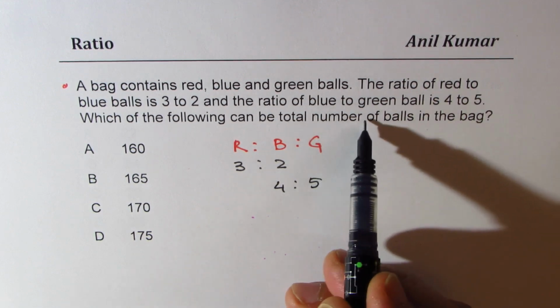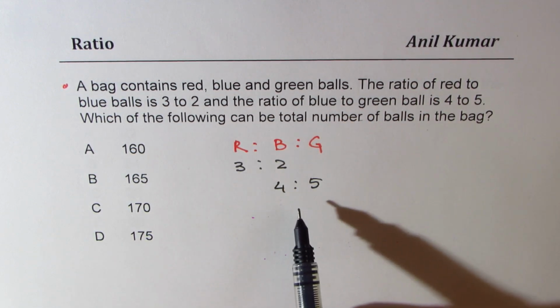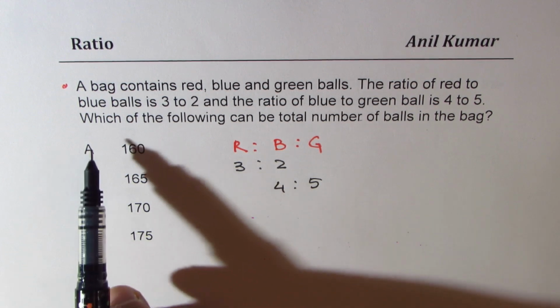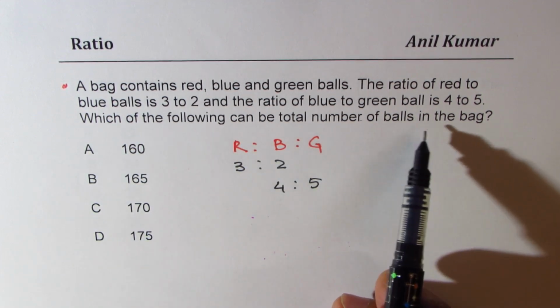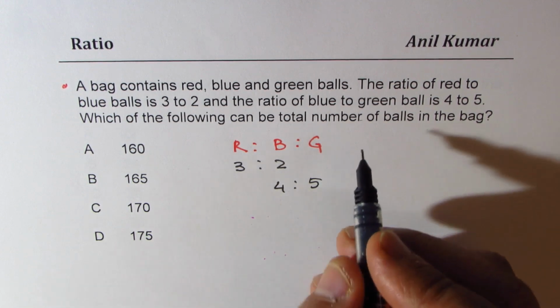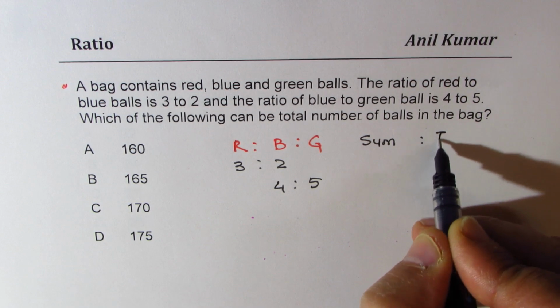So as you read, if you write down like this, you save time. Now time is critical for any multiple choice test paper. Right? That's what we are trying to do. Now the question is, which of the following can be the total number of balls in the bag? So we actually want the sum of all this, right? We want the sum, that is the total.